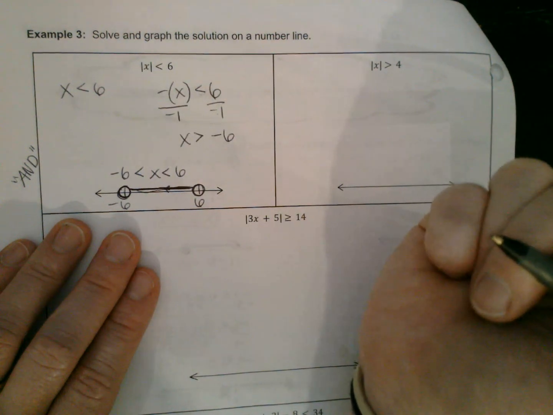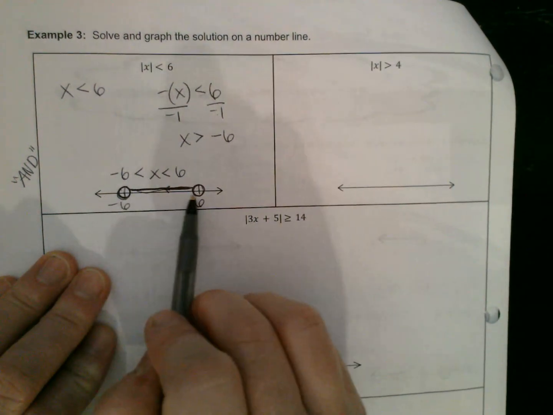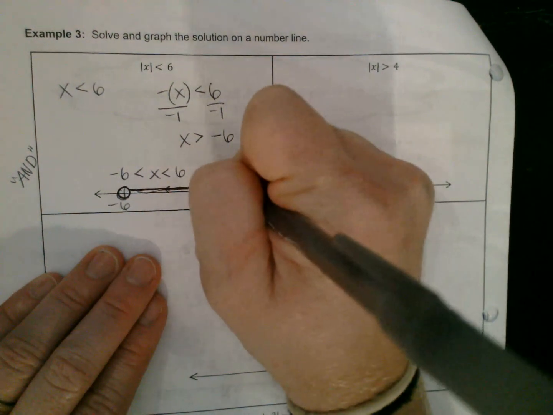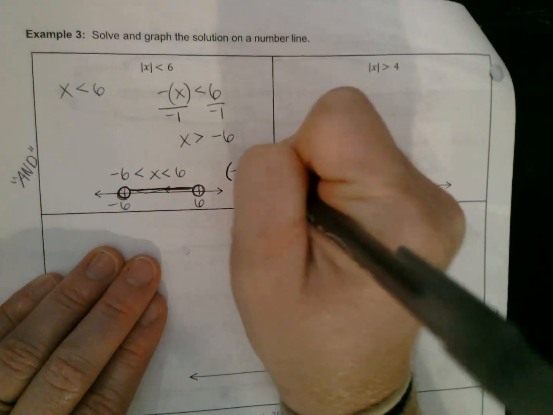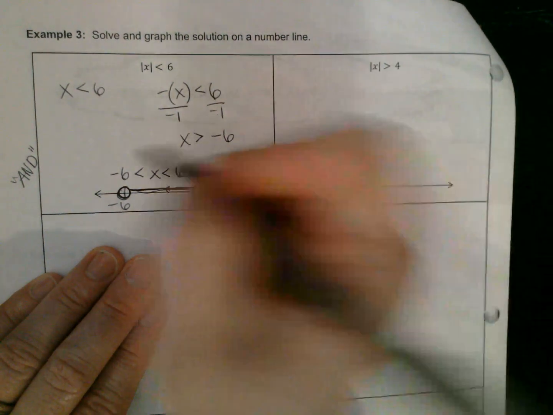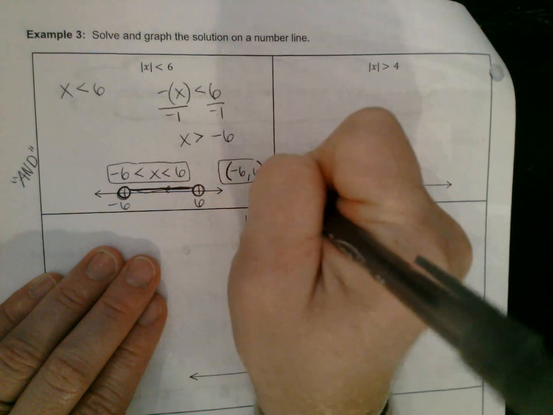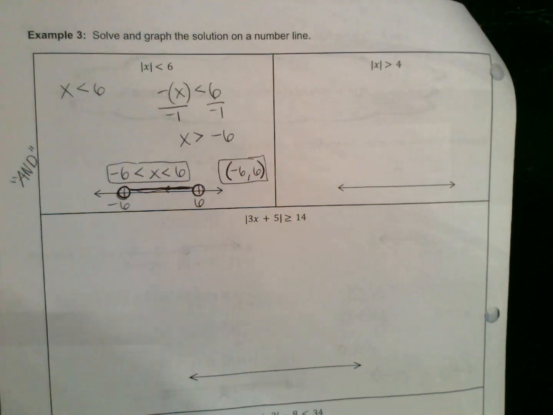So -6 to +6, just like this. Okay, the other way that we could write this is like a domain, an interval notation. So we could say parenthesis, because it's not a filled-in circle, -6 to 6, parenthesis. Okay, either of these is totally fine with me. All right. Okay, why don't you pause this video and try the next one and see how it goes.